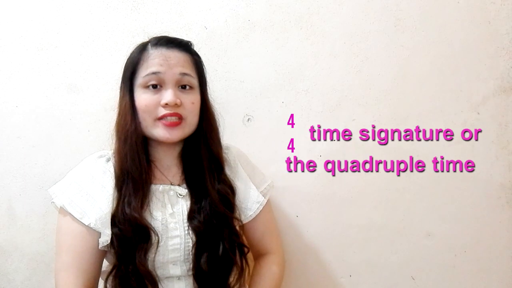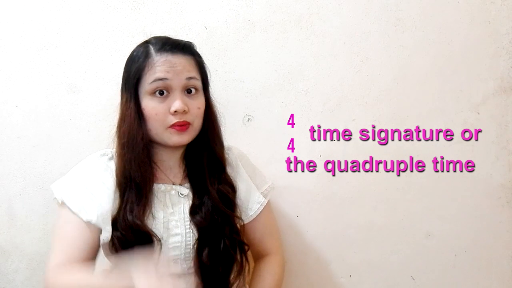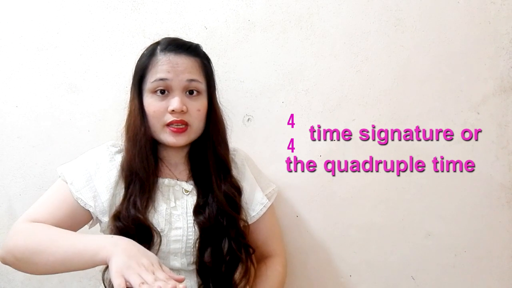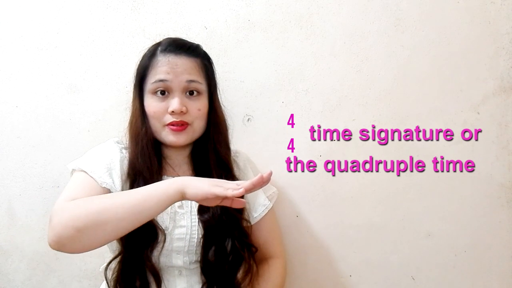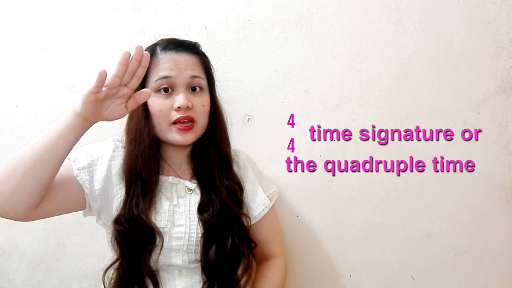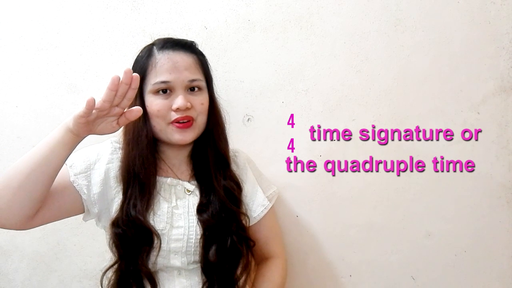For the 4/4 time signature or quadruple meter, it starts by lowering the hand on 1, bounce to the left on 2, bounce to the right on 3, and another one up at about head level on 4. You're really fantastic, kids!